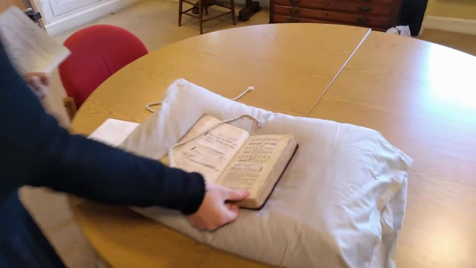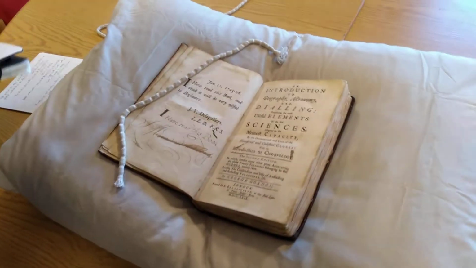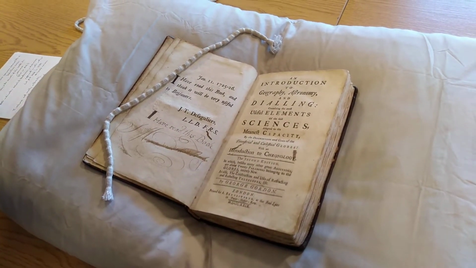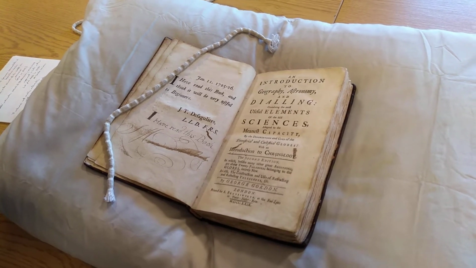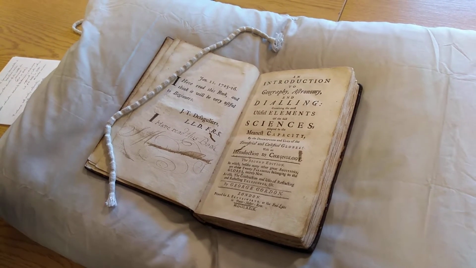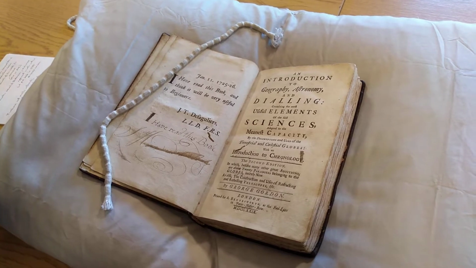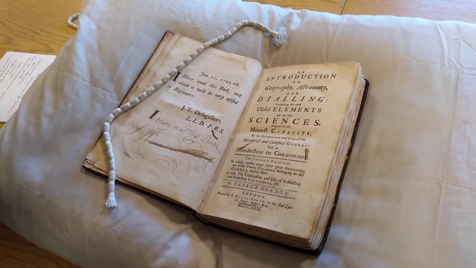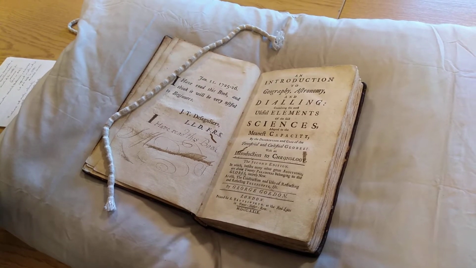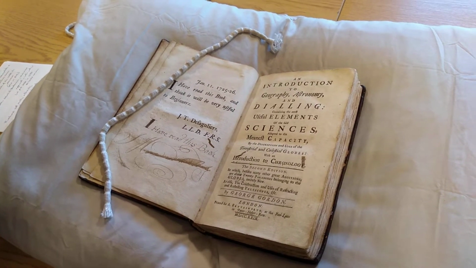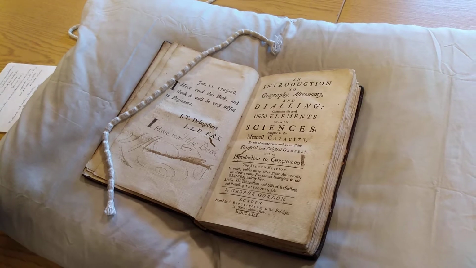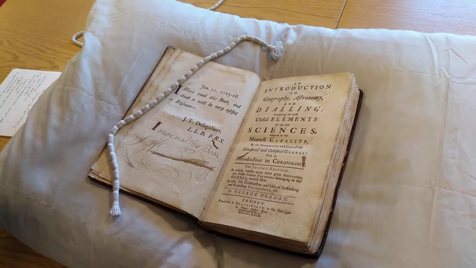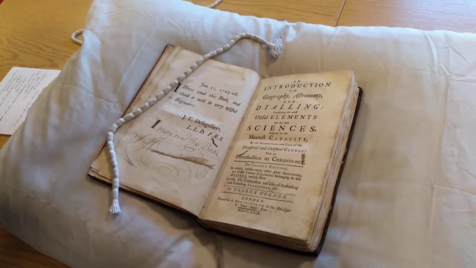It has, as many 18th century books have, an incredibly long title, which is An Introduction to Geography, Astronomy and Dialling, containing the most useful elements of the said sciences, adapted to the meanest capacity by the description and use of the terrestrial and celestial globes, with an introduction to chronology. The second edition, in which, besides many other great additions, are about 20 paradoxes belonging to the globes, entirely new, as also the construction and usage of refracting and reflecting telescopes, etc.